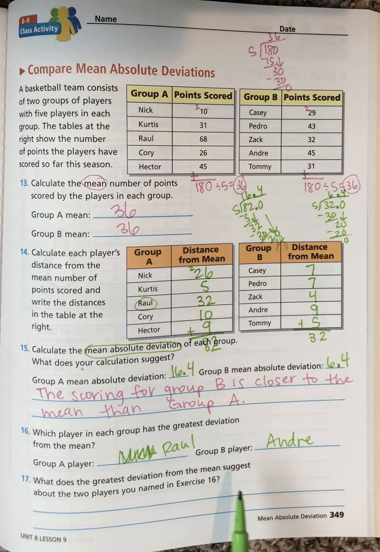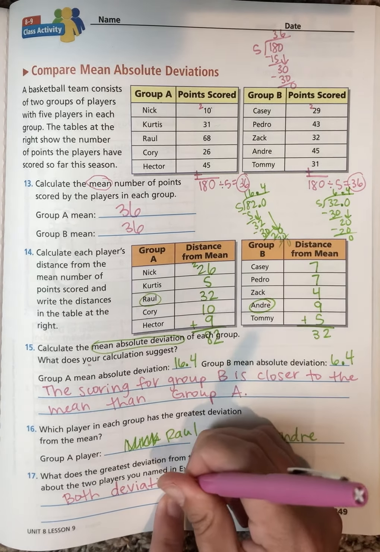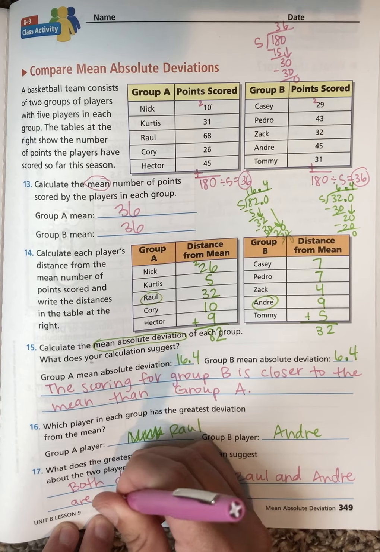Well, I think it would be pretty safe to say that for these kids, we can say that both of them are greater than the mean. So both deviations, I don't know if I want to call it a deviation. We could just say it a deviation. What I mean when I say deviation is the distance from the mean. That's the deviation. So we can say both deviations for Raul and Andre are greater than the mean.